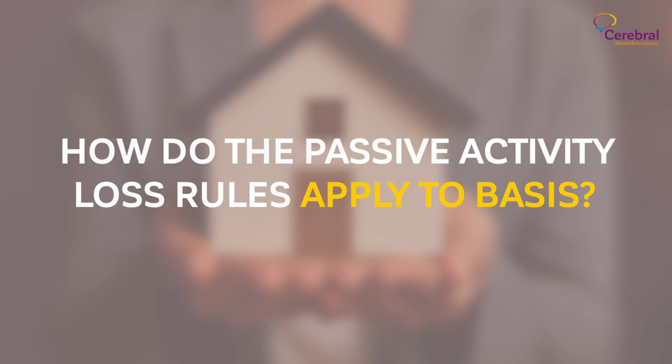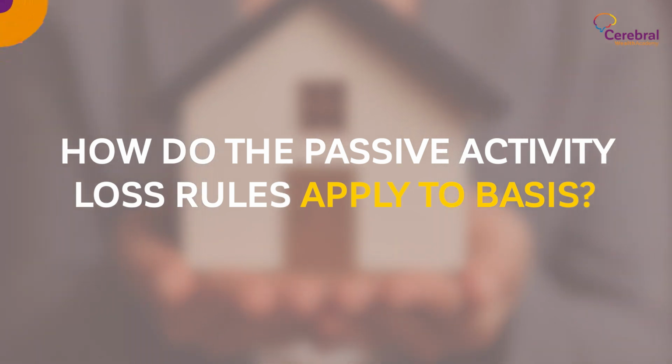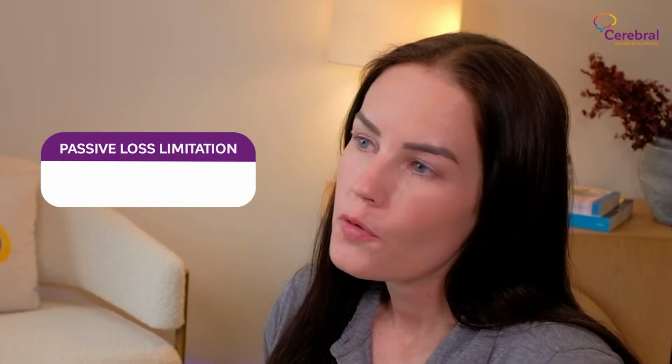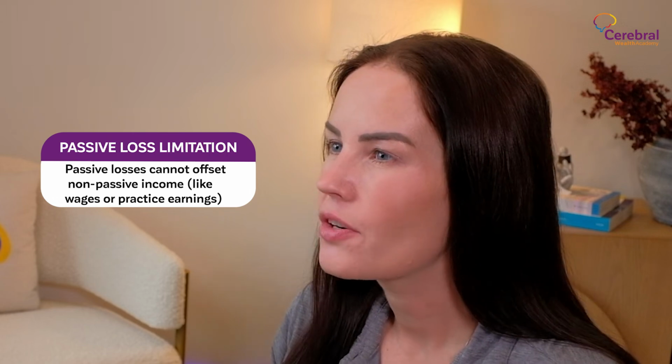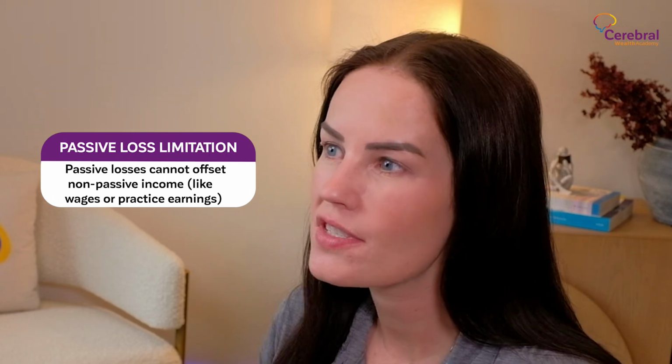How do the passive activity loss rules apply to basis? In our previous example, both Jack and Jill appear to be in a position to use losses from their passive real estate income to reduce their taxable non-passive income. Unfortunately, that would generally not be possible. As we already noted, passive losses cannot be used to offset non-passive income. The exception is where the taxpayer has acquired real estate professional status.